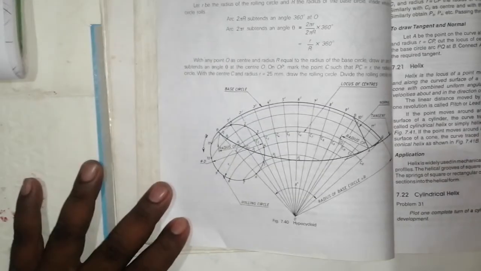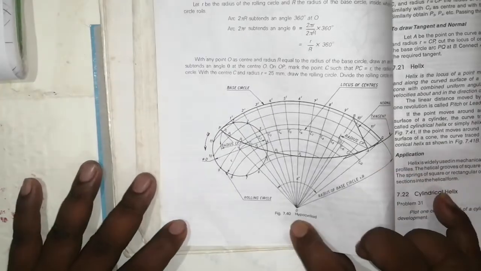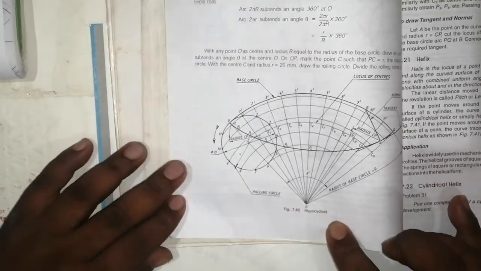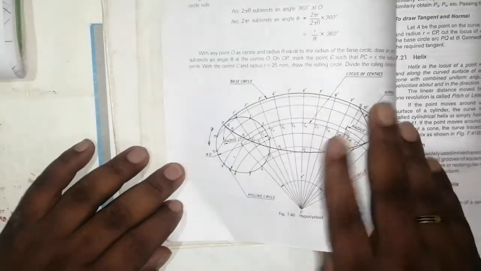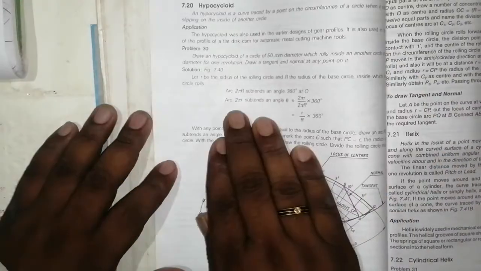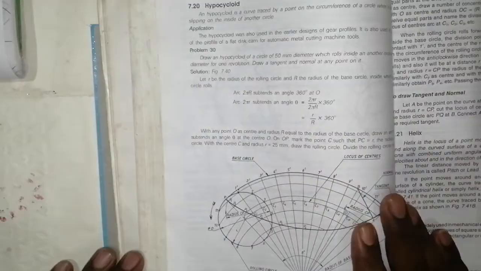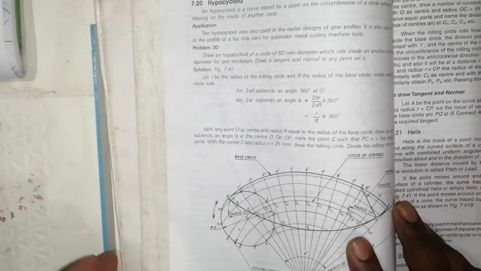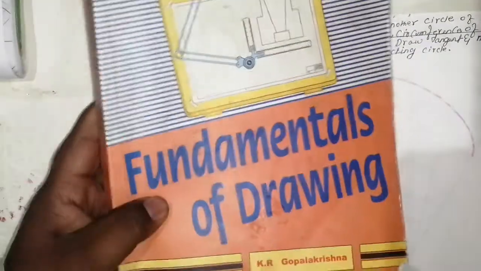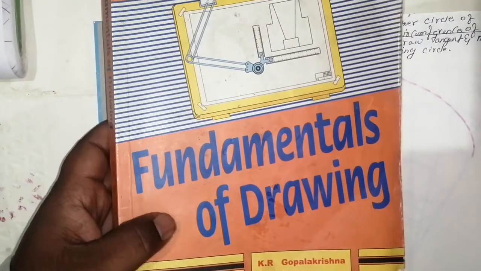So I'm taking a class on the hypocycloid method. The hypocycloid method drawing will be like this. The question will be given like this. So the procedure, and how to take the dimensions and the diameter, I'll show you. See, this is the reference book, Fundamentals of Drawing.